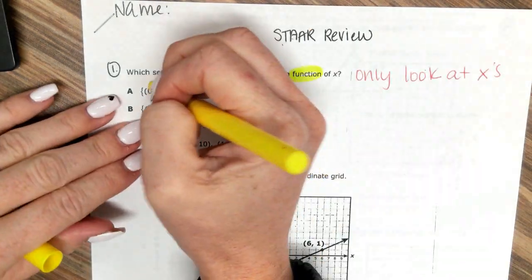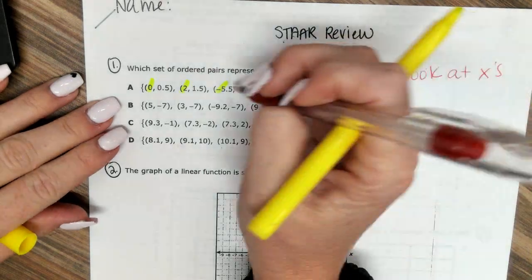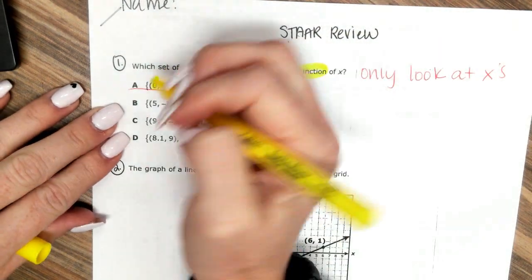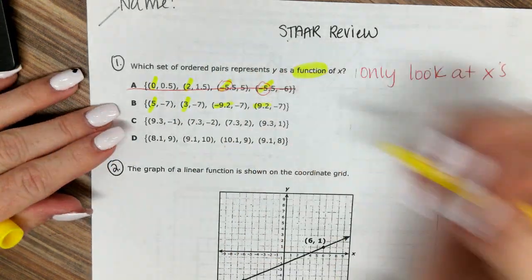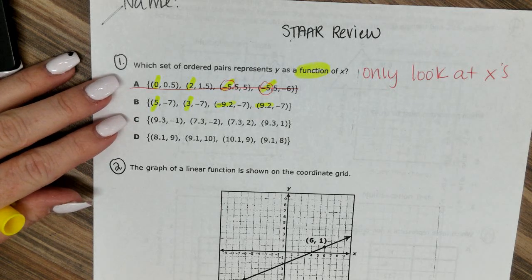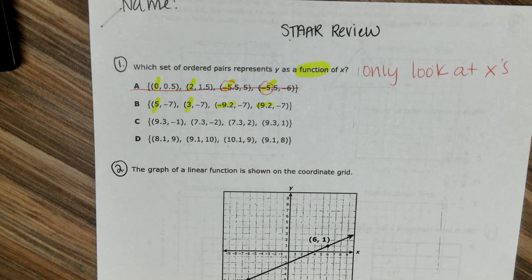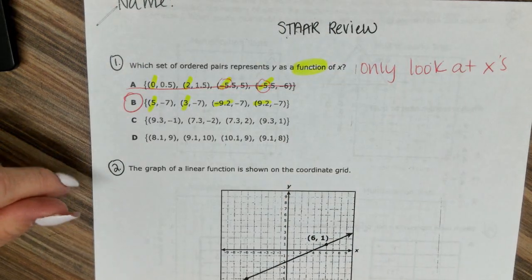So I look at A: 0, 2, -5, -5. Is it a function? No. Why? -5's repeat. Let's look at B: 5, 3, -9.2, +9.2. Did anything repeat? No, because -9.2 and +9.2 are two totally different numbers.